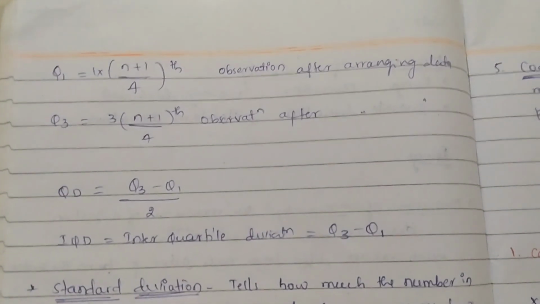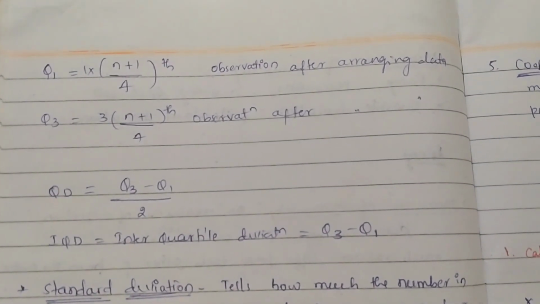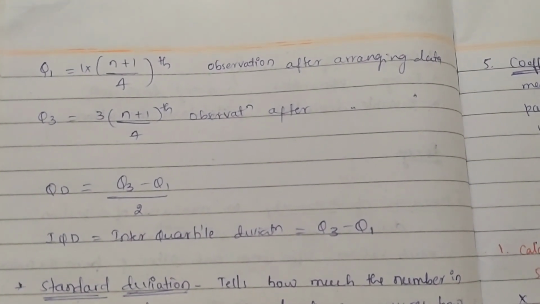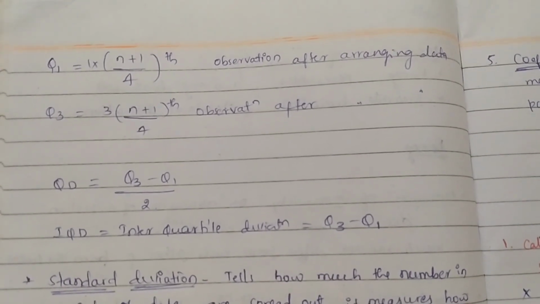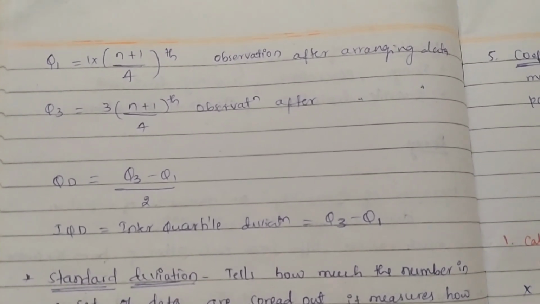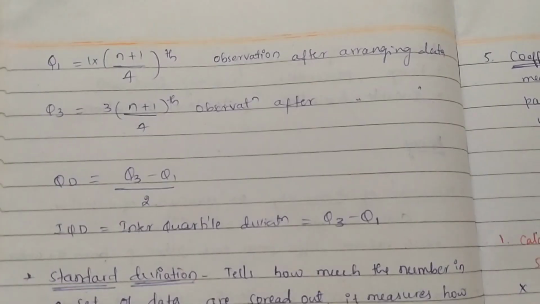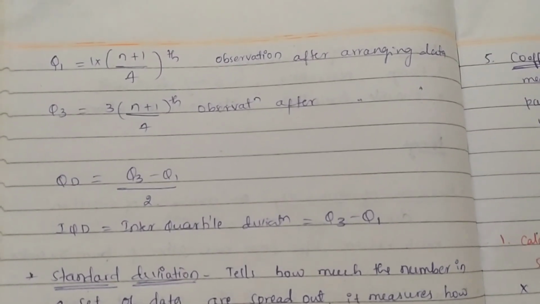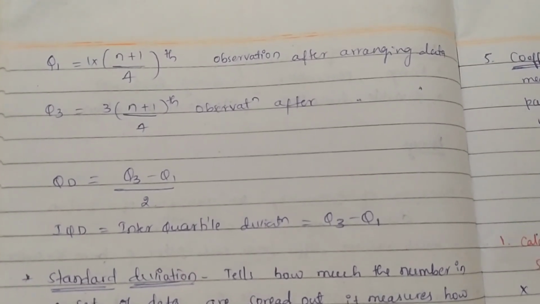So we have some formulas for calculating Q1. Whatever data we get, we have to arrange it in ascending or descending order. Q1 is the (n plus 1) divided by 4th observation of the arranged data. And Q3 is 3 multiplied by (n plus 1) divided by 4th observation after arranging the data.